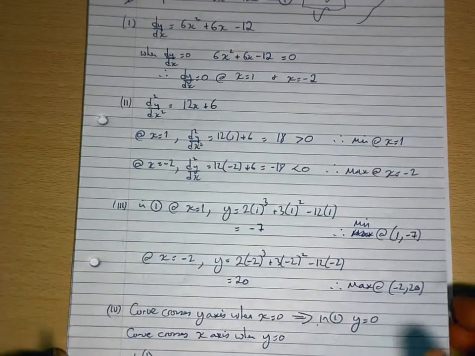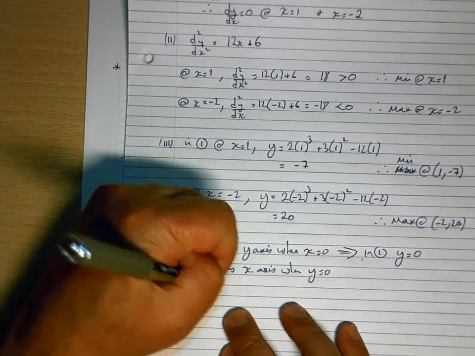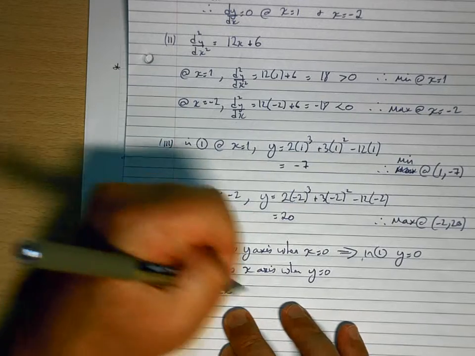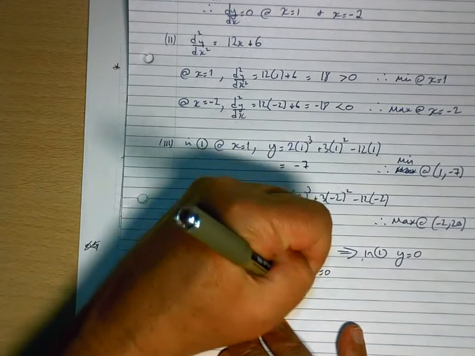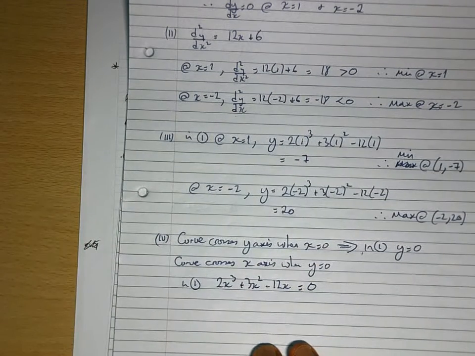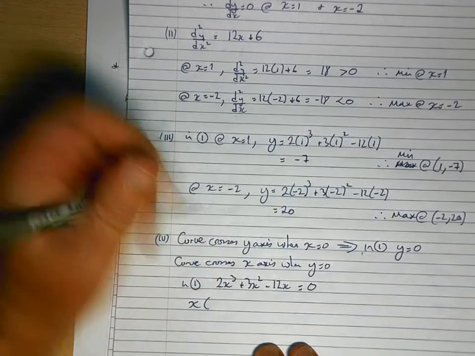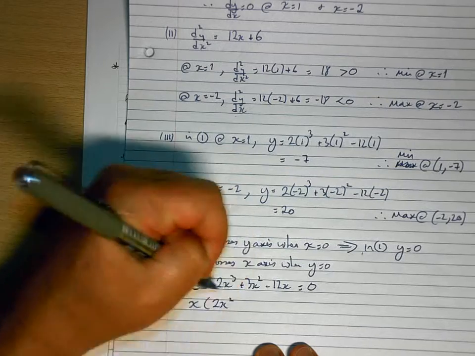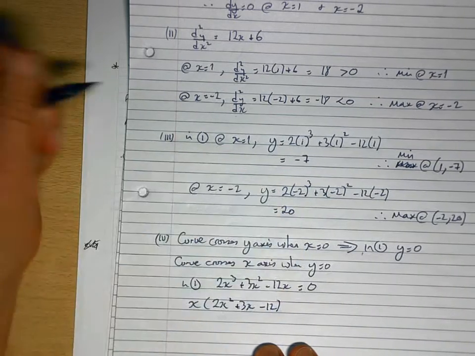So in 1, that means we've got 2x cubed plus 3x squared minus 12x equals 0. Now on first sight you may be thinking, oh no, this is a factor theorem question, but it's easier than that because we've got an x term in each. So I can take the x term out, and that leaves me 2x squared plus 3x minus 12.